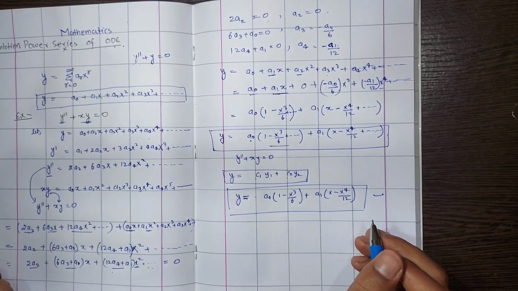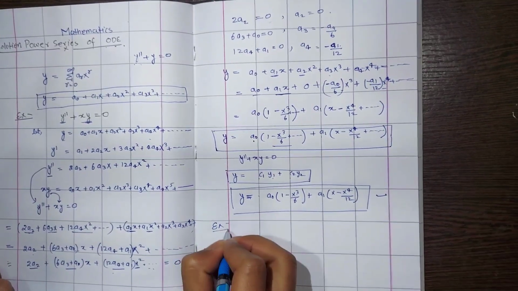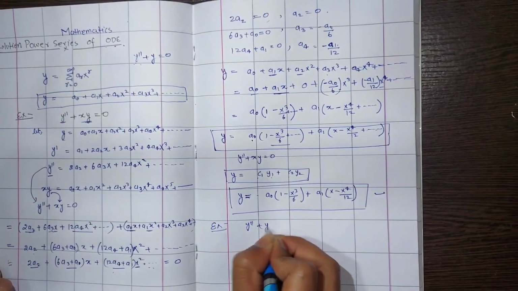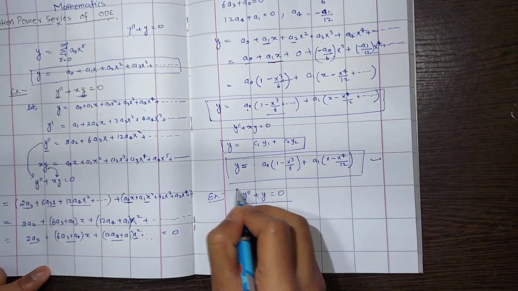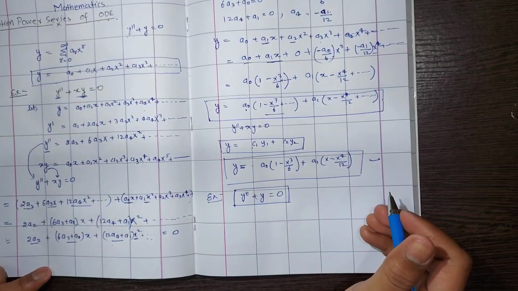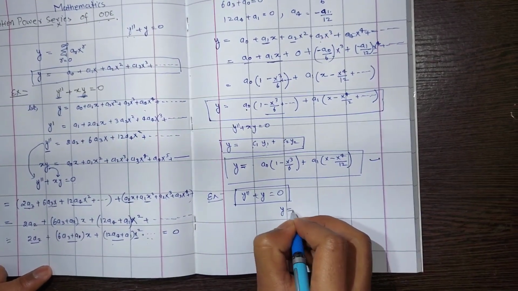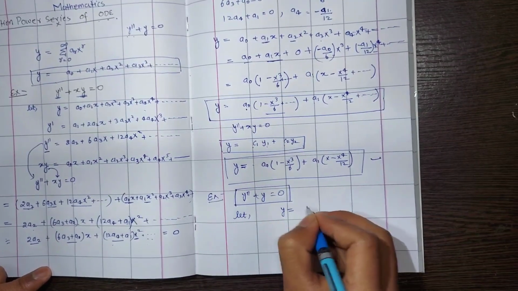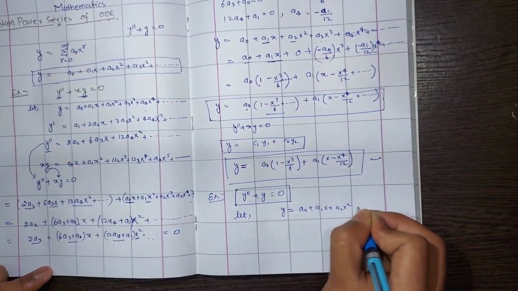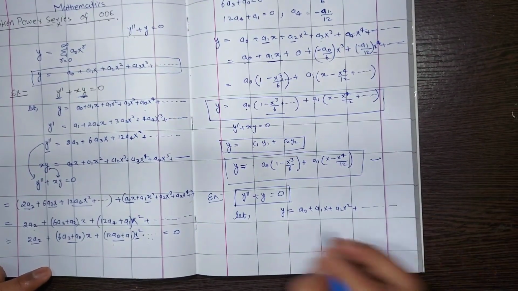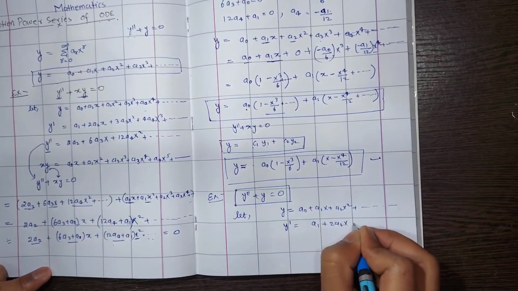We can also take another example: y double dash plus y is equal to 0. Now if we want to solve this question by using the power series method, you have to again assume that our solution will be in this form. Let y is equal to a naught plus a1 x plus a2 x square. And again you have to differentiate once, so you will get it like this.